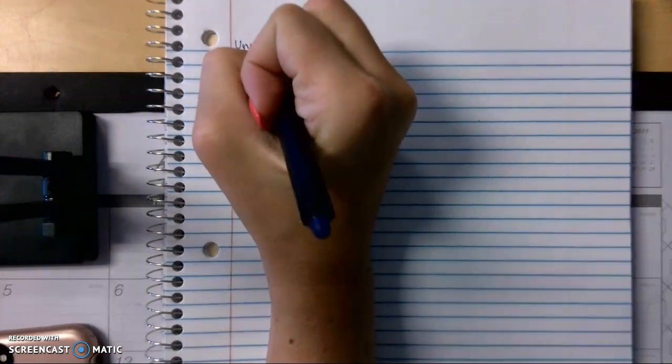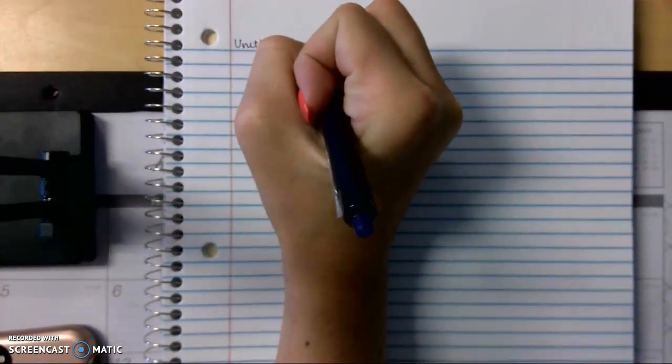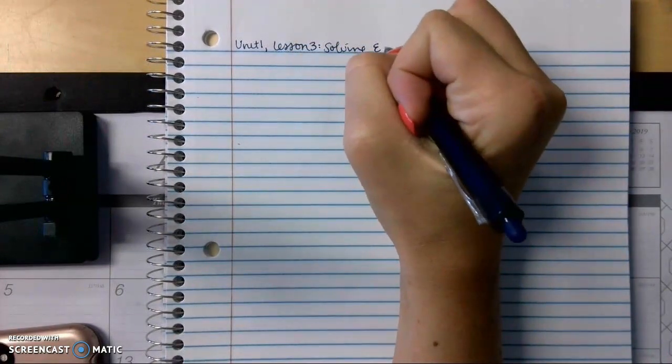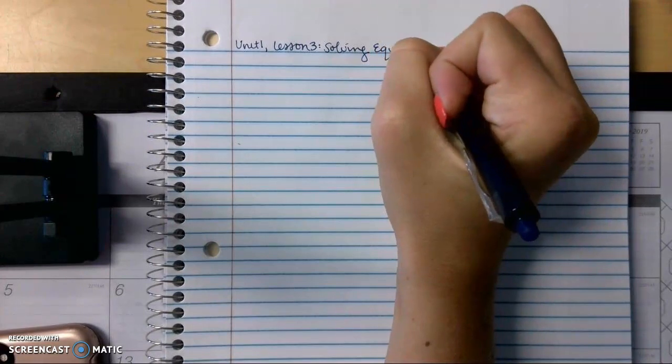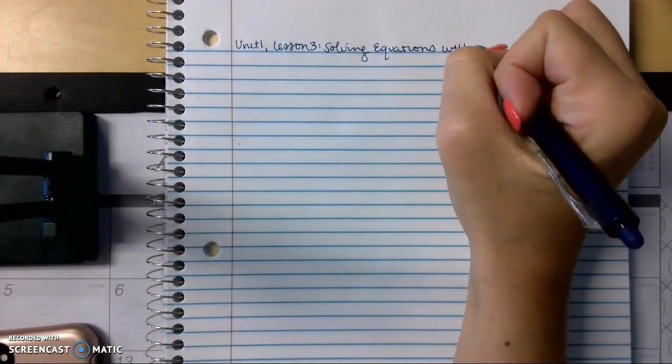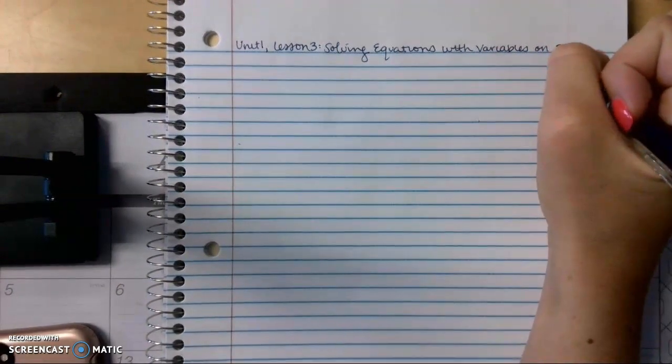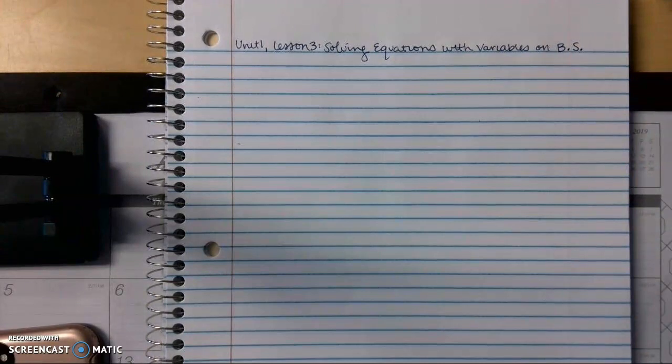Okay. So solving equations with variables on both sides, hopefully it doesn't get all shaky in the middle of this lesson. So open up to a new side or a fresh page, and we will get started. So again, this is going to be Unit 1, Lesson 3, solving equations with variables on both sides. We're going to abbreviate that because it's so long.